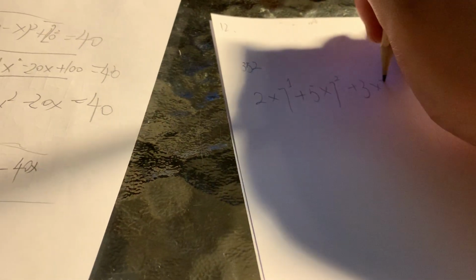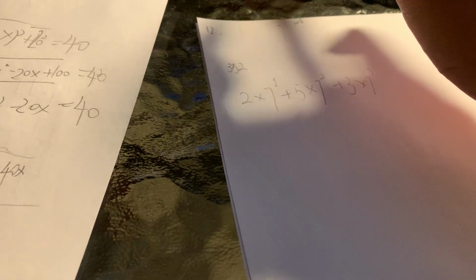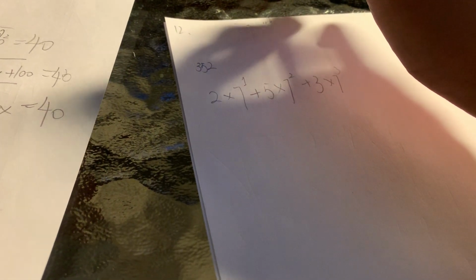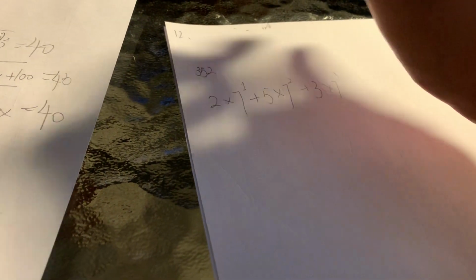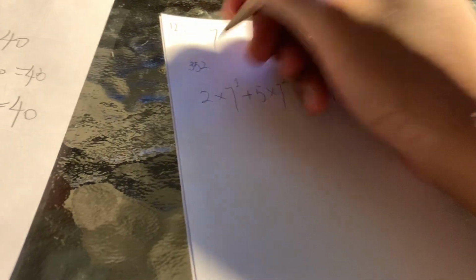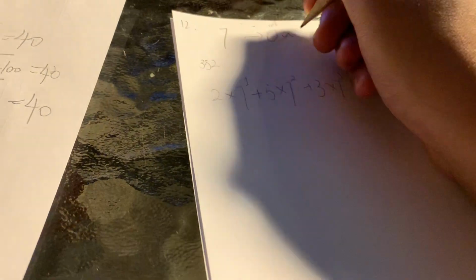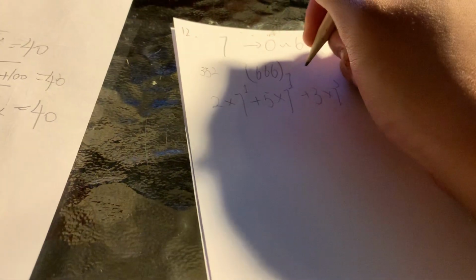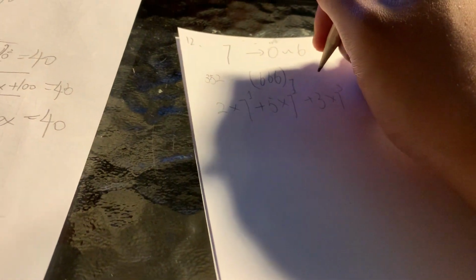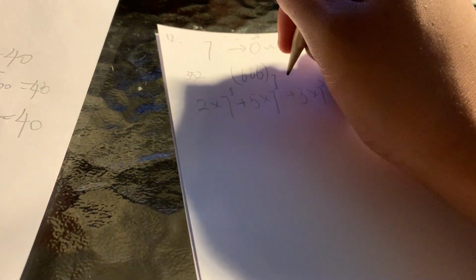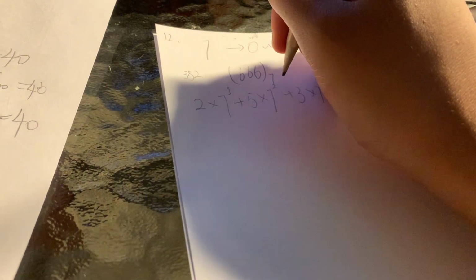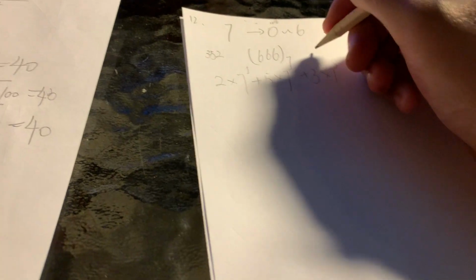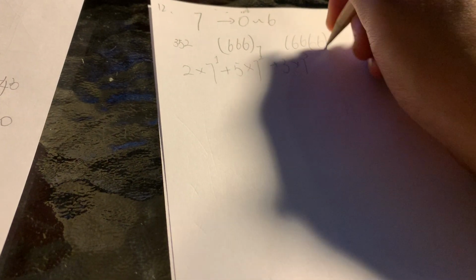7 times. Base 7 representation uses digits 0 to 6. So we know that this case is going to be as great as possible, right? This has one case, like this is going to be the greatest case.